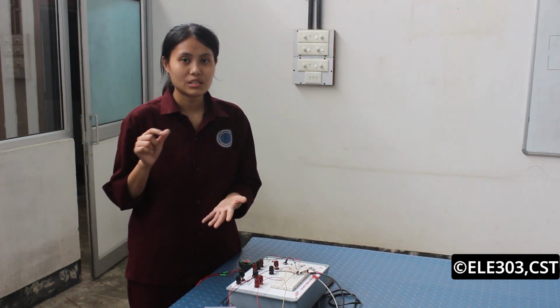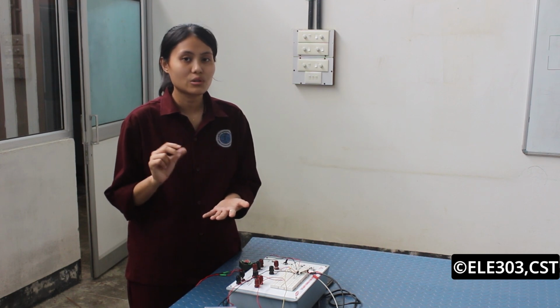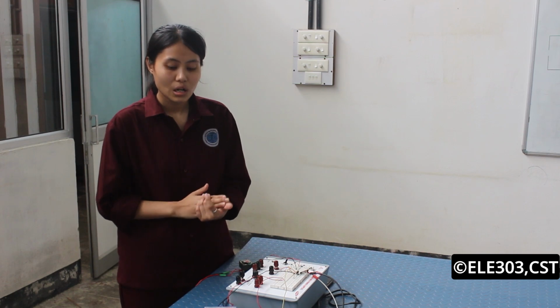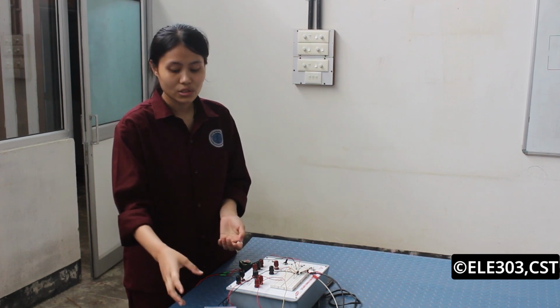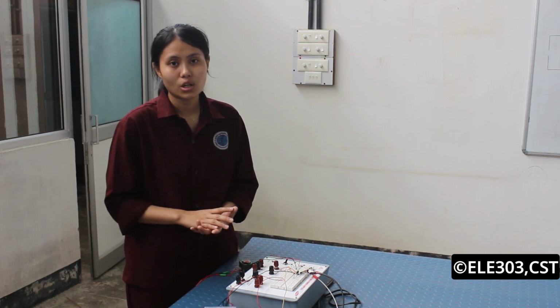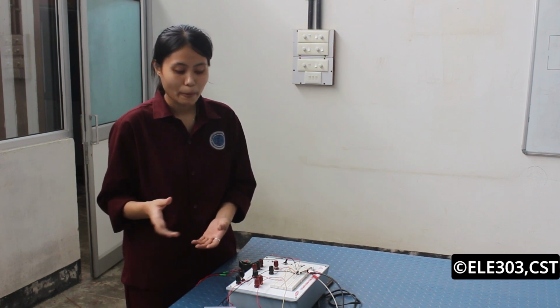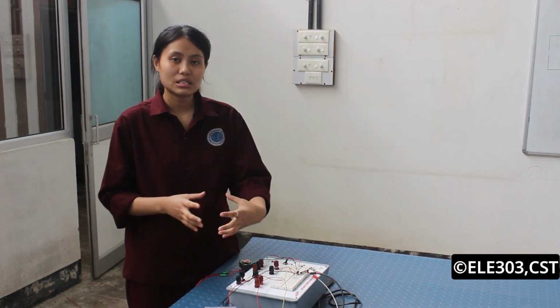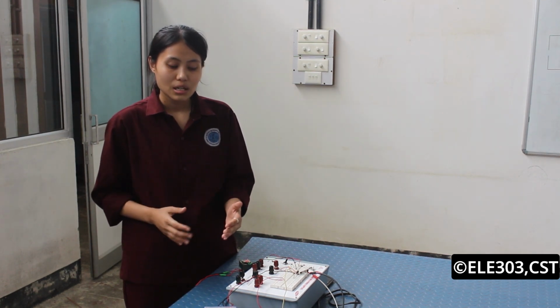Make sure that you keep it at the minimum value and then gradually increase it. Simultaneously we need to note down the reading for the gate current through the ammeter, and also observe the waveform with the help of the oscilloscope. Then we tabulate it in our observation table.